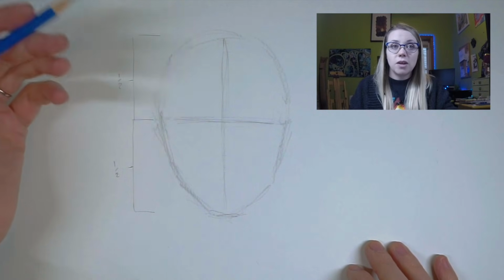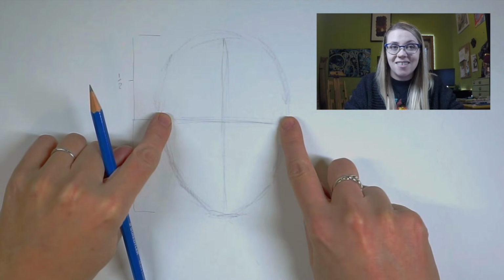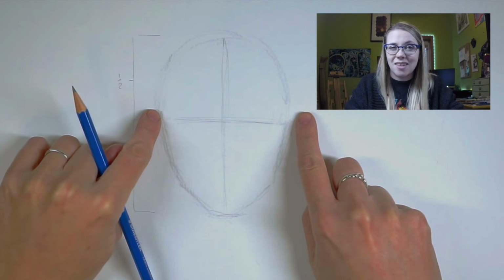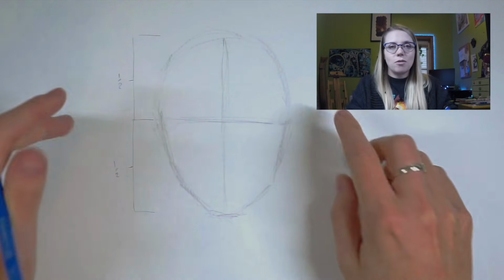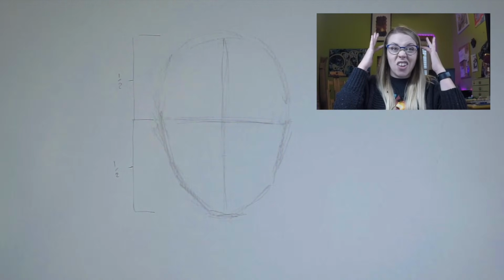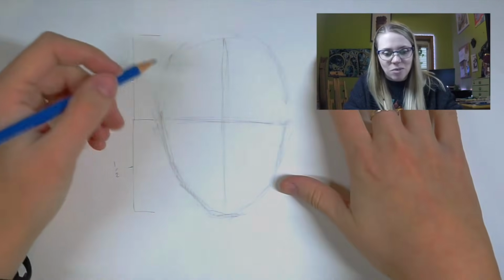A lot of times people get confused because they have hair right here, like in front of their ears, which kind of obscures the side of the head just a little bit. So always remember that there is skull back there behind your head just a little bit.